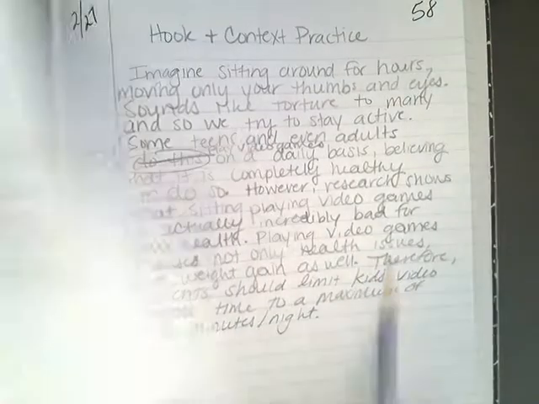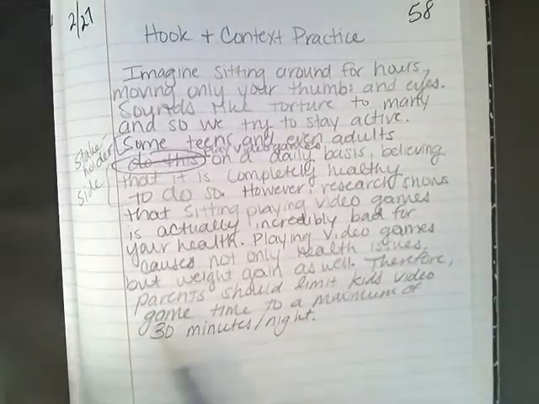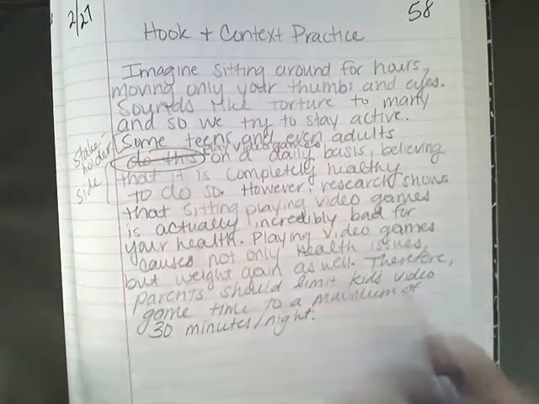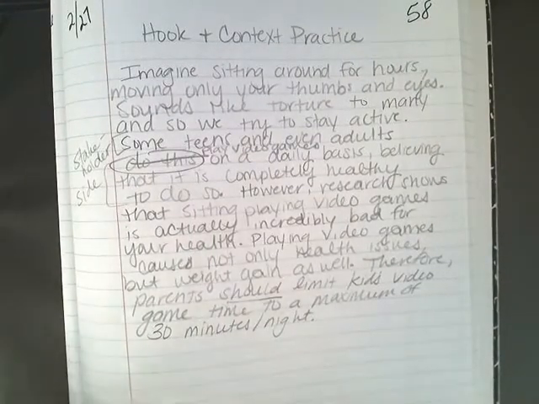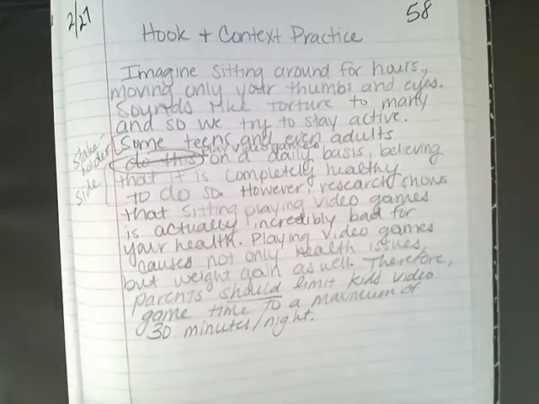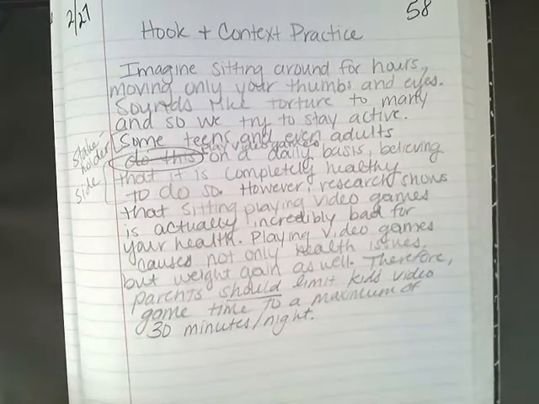Therefore, right, I even use the same signal word. Cause and effect signal word. Therefore, parents should limit kids' video game time to a maximum of 30 minutes per night. So I'm kind of bringing one of the other stakeholders in down here, but I have that should or should not statement. Okay. If you have any questions, then please do not hesitate to come talk to me about this.